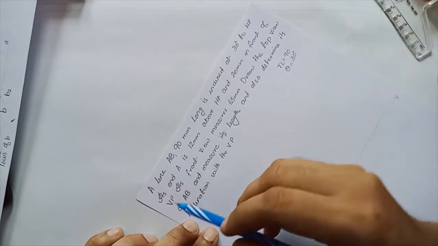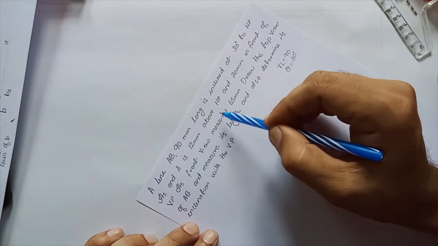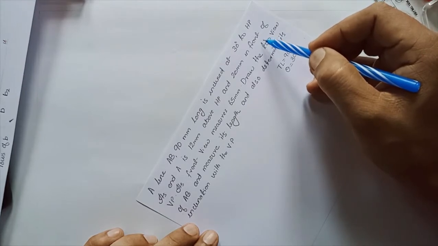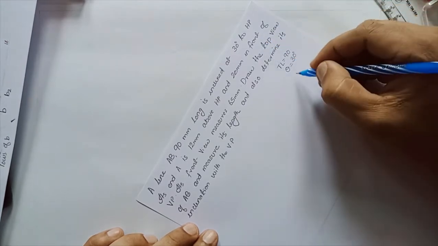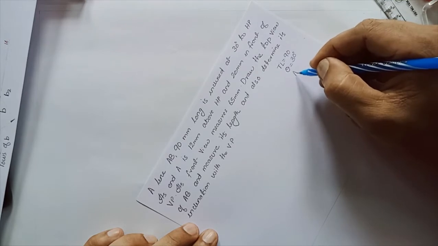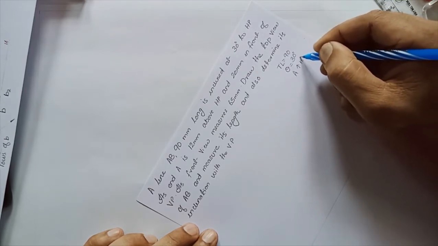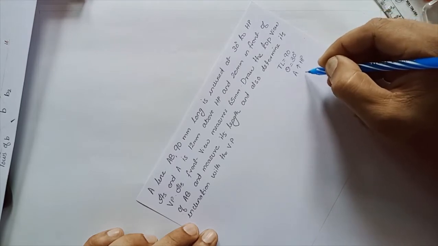Then its end A is 12 mm above HP and 20 mm in front of VP. That is, the coordinates of point A are given. So A is 12 mm above HP, and it is 20 mm in front of VP.